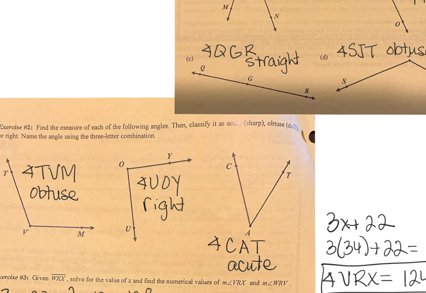All right, now they also wanted the measure of angle WRV, which is the 2x minus 12, right? And again, we know that x is 34. So I'm just going to do that. Oops, make that a minus sign, minus 12. And I'm going to do that in my calculator. So 2 times 34. Okay, and then I'm going to subtract 12, and I get 56 degrees. So that means angle WRV equals 56 degrees. And there's your answer for exercise number 3.